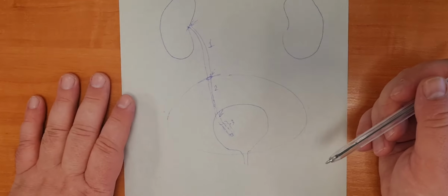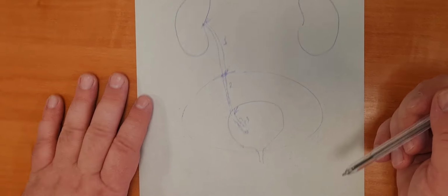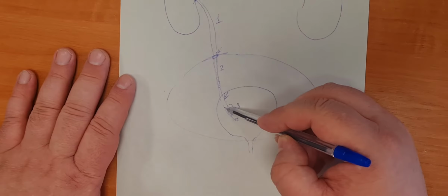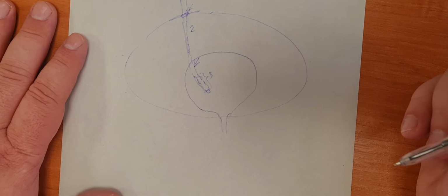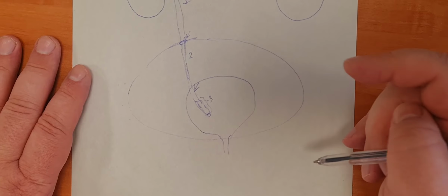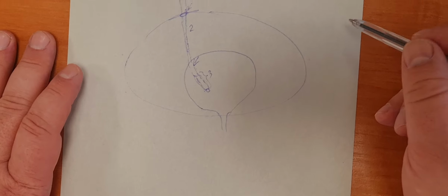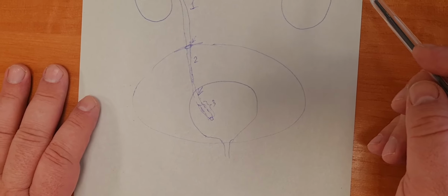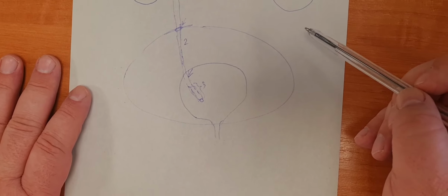Second coat, that is the muscular coat, tunica muscularis. It consists of longitudinal and circular muscles. And pars intramuralis has 3 layers of muscles: external and internal, longitudinal, and middle is circular. And last coat, that is mucous membrane, tunica mucosa.